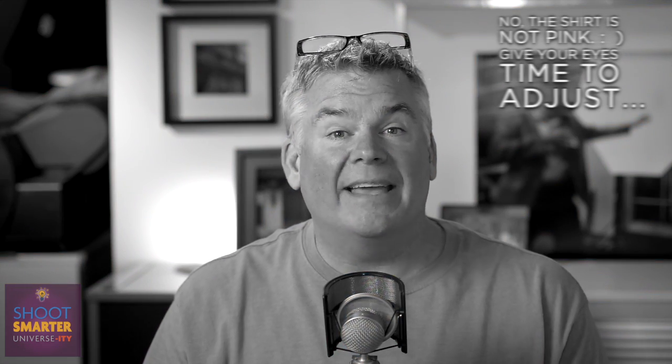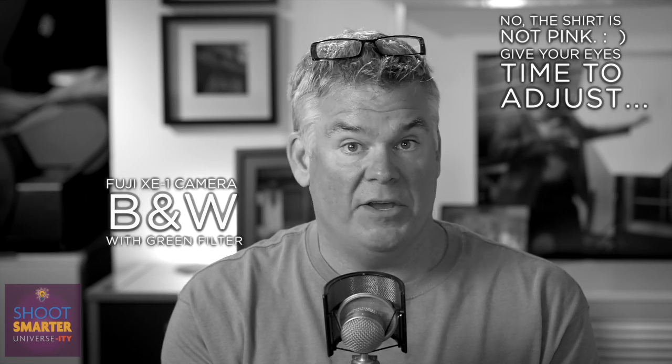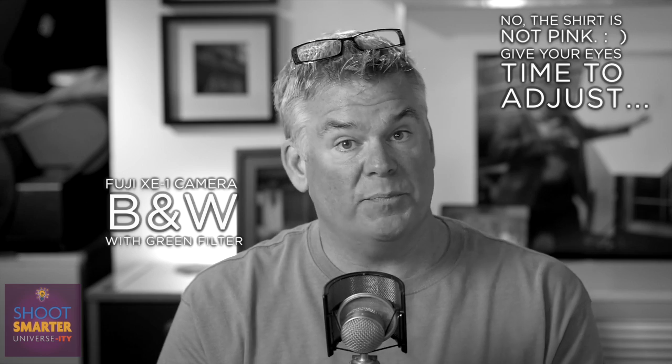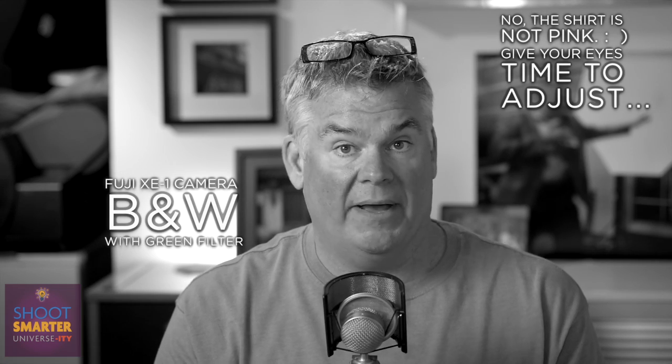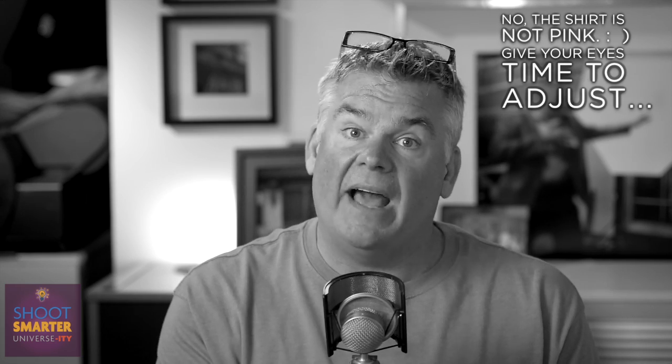Now here is the black and white mode. Now, of course, you can shoot your camera in video mode, in color, and then in post-processing, you can change it over to black and white, but you will find out that you'll get a better quality black and white if you allow the camera to make that conversion while it happens.